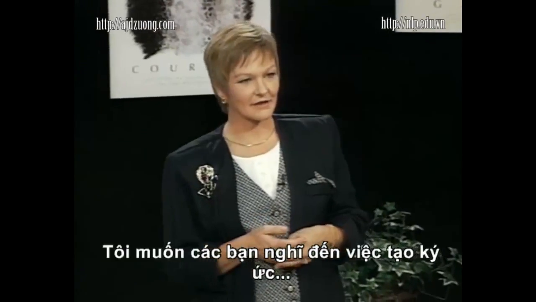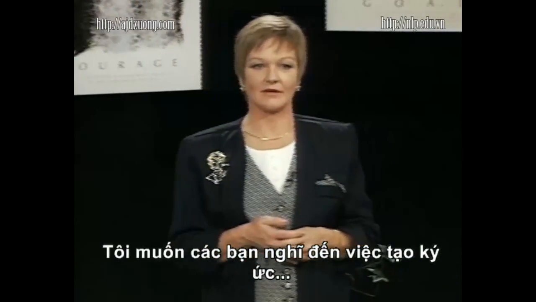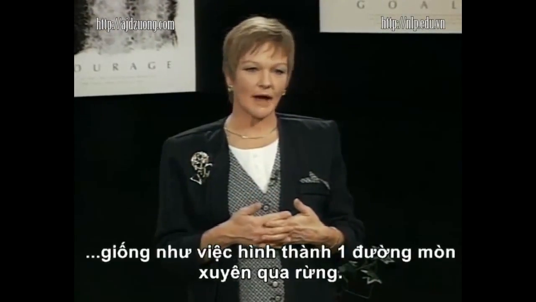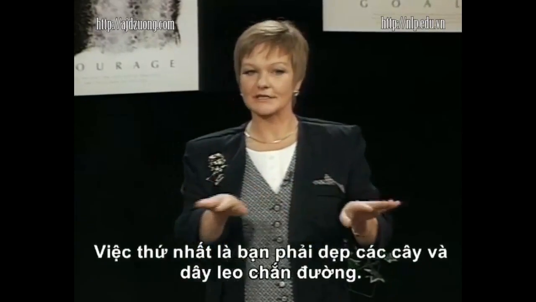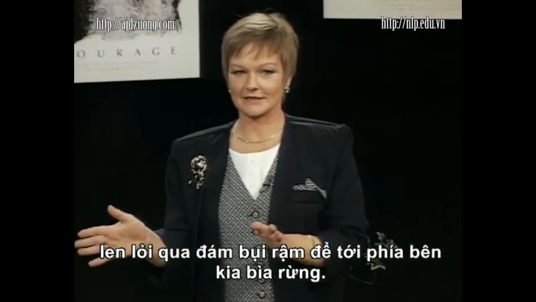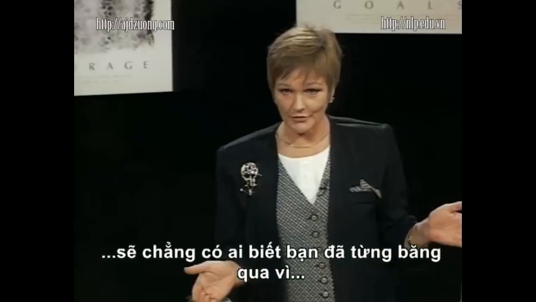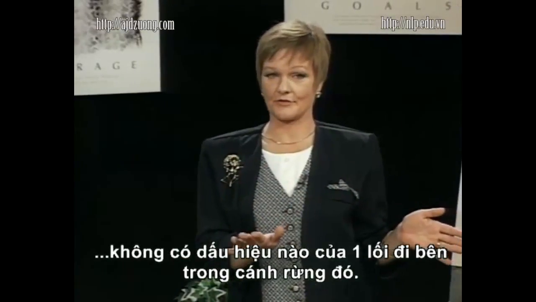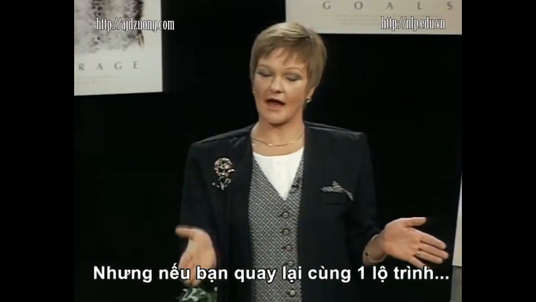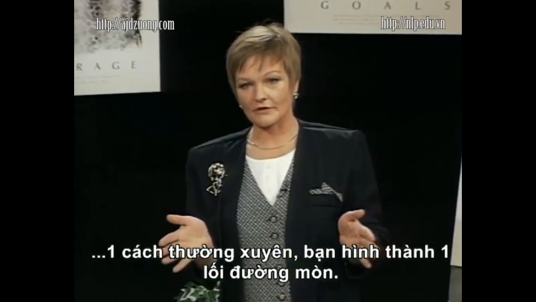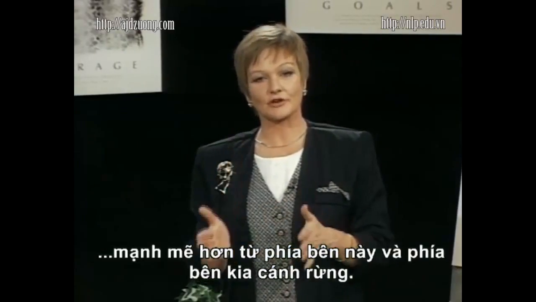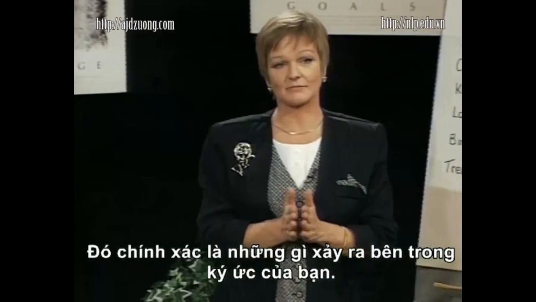And I like to think of making a memory, if you like, as almost forging a path through the forest. The first time you go through, you part the trees, you struggle through, you get to the other side, and you look back, and nobody would ever know that you've gone through there. There's not a path defined through that forest. But if you go back that same route every so often, gradually you wear away the undergrowth. You make that connection from one side of the forest to the other much stronger. And that is exactly what happens with a memory.